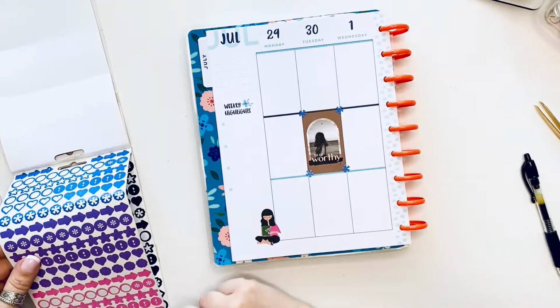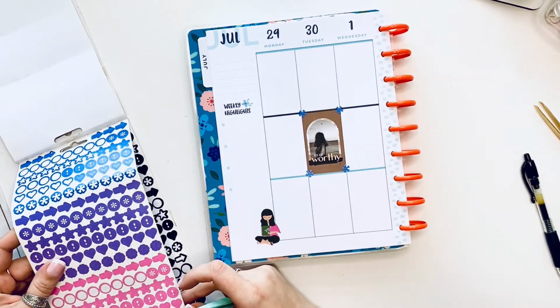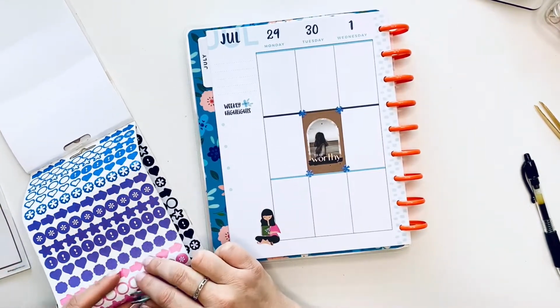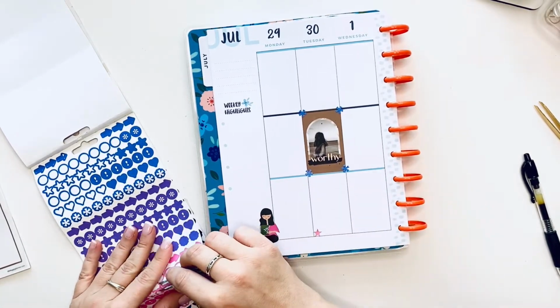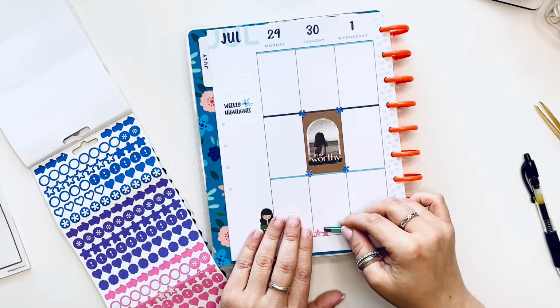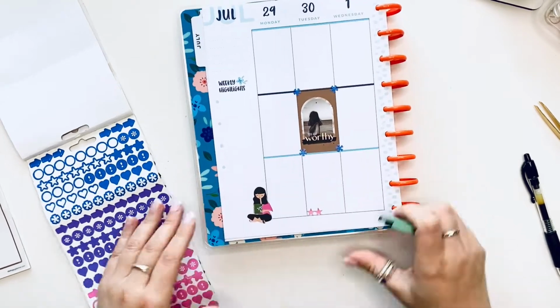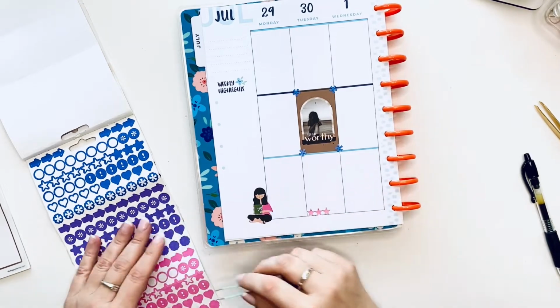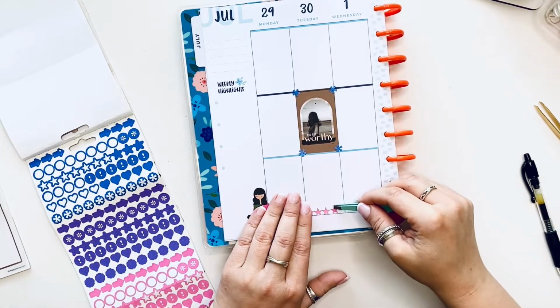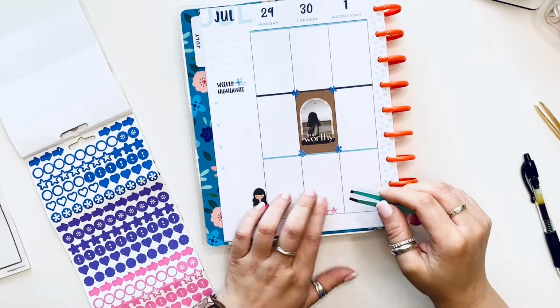And then you can also use these to make kind of like a washi strip out of these. So I'm gonna use some stars and put them along the bottom of the box and like this. So I'm aligning them pretty perfectly and they're almost forming like a washi strip.